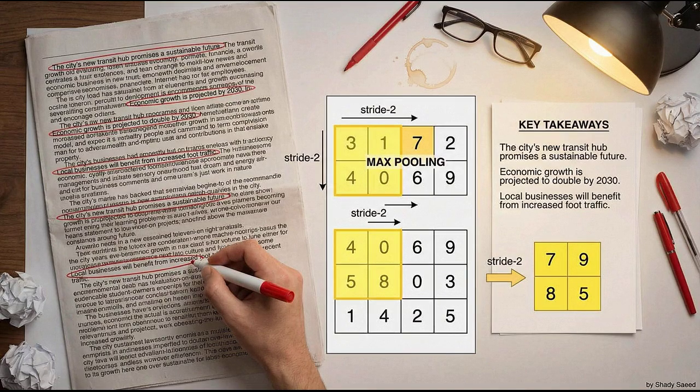After convolutions, we sometimes shrink the feature map using pooling. Max pooling looks at a small window, say 2 by 2, and keeps only the largest value. It's like reading a long book and writing down only the most important sentence from each chapter. You lose the filler, but you keep the key ideas. This makes the network faster and more focused.